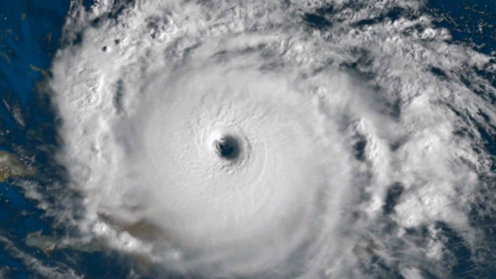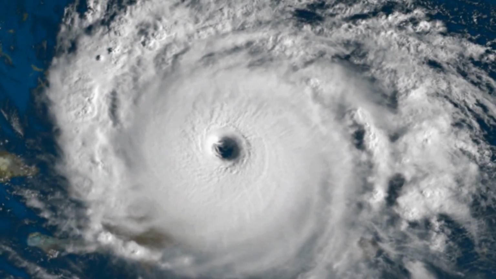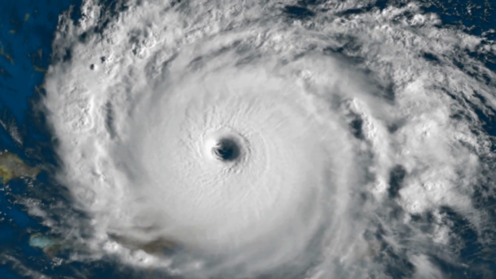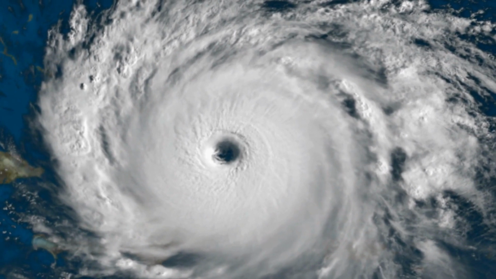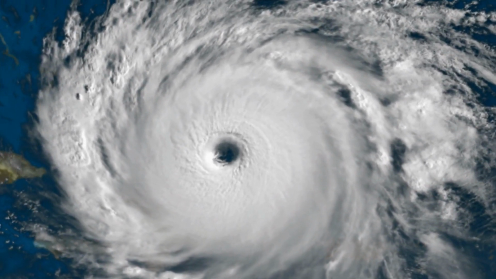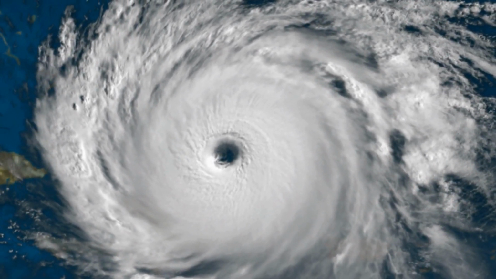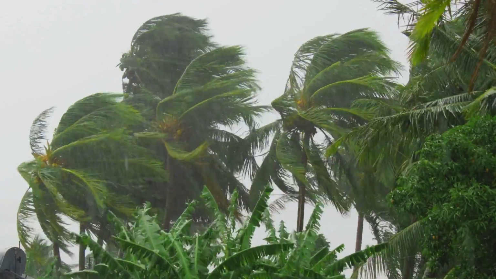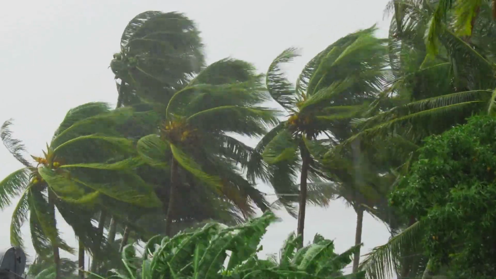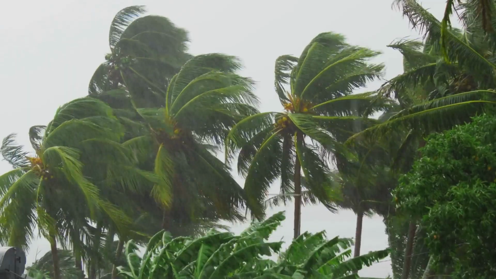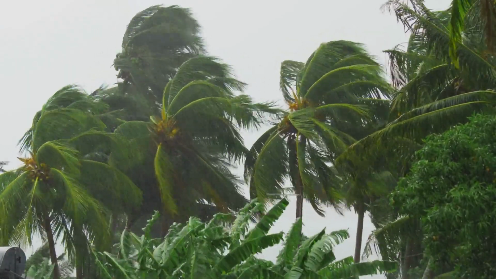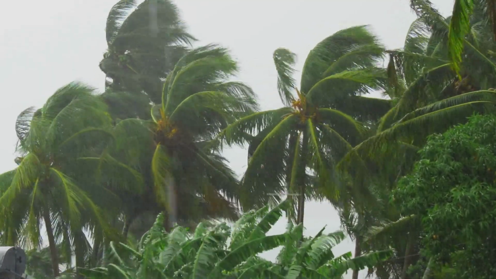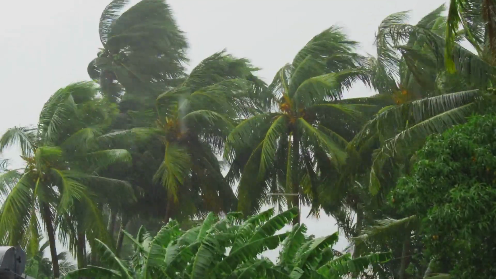In this article, we will explore the intricate steps involved in the birth of a hurricane, shedding light on the conditions and factors that contribute to their formation. Warm ocean waters. The first ingredient in the formation of a hurricane is warm ocean waters with a temperature of at least 26.5 degrees Celsius, 80 degrees Fahrenheit. These warm waters act as a source of energy, providing the necessary fuel for the storm to develop and intensify.